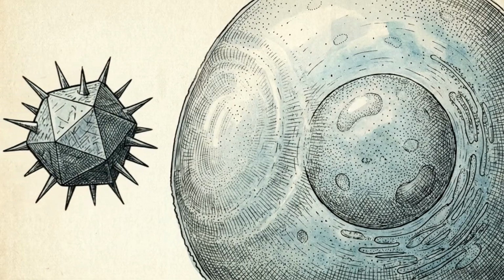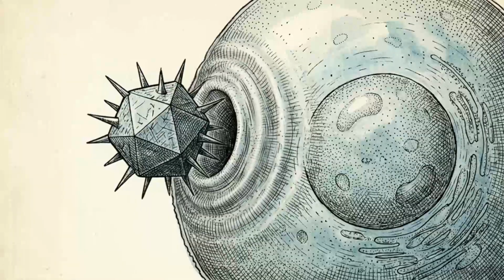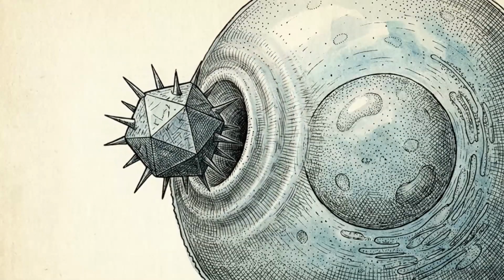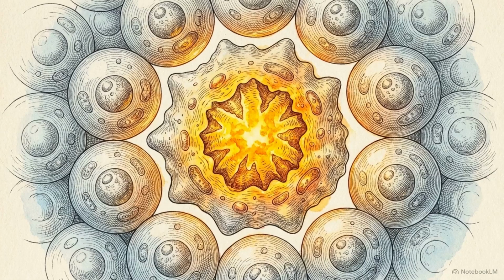We typically think of illness as an invasion. A virus or bacteria breaches our defenses from the outside, attacking our cells to make us sick. But cancer operates differently. It isn't an external attacker. The threat originates from within our own biology.